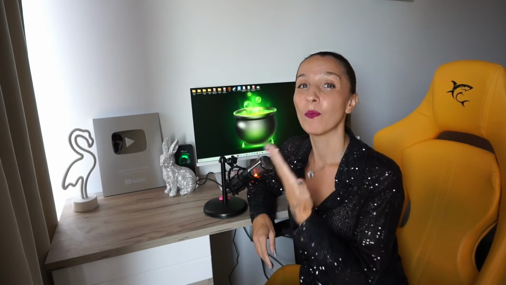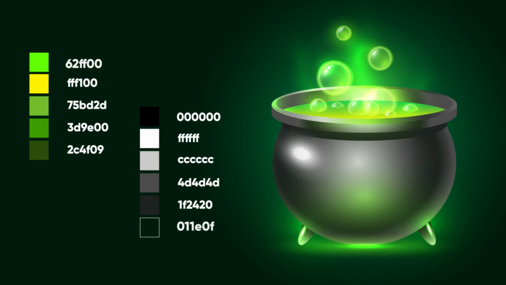And now let's start to draw poison pot in Adobe Illustrator. This is the size of my workspace and these are the colors which I'm going to use in my tutorial.